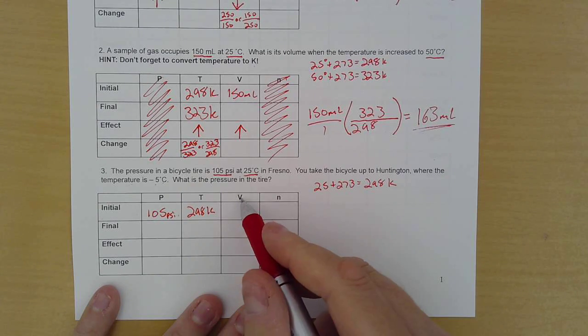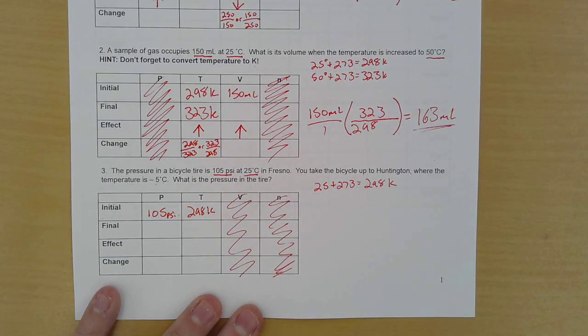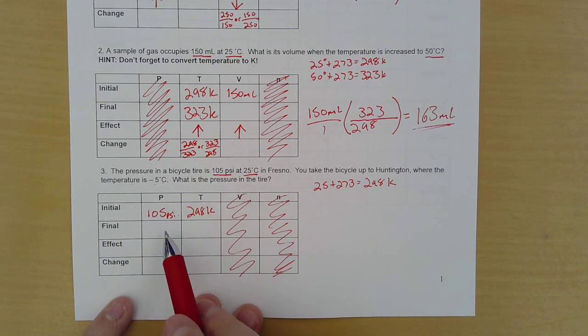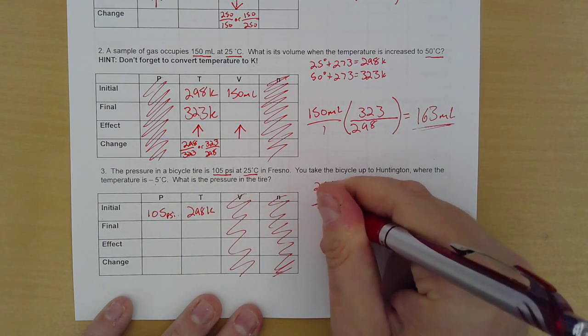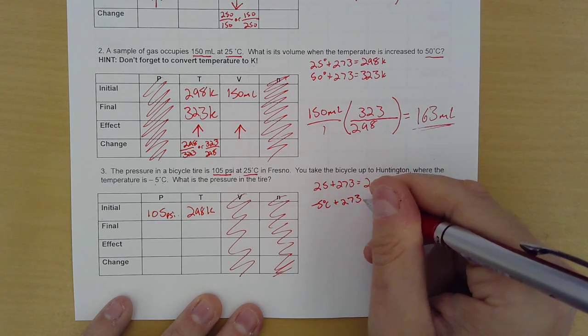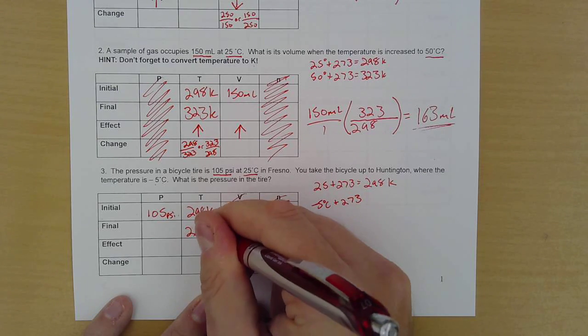It doesn't say anything about volume, doesn't say anything about amount, so we can scratch those out. I want to know what the pressure is, so I'm not given anything in that, right? And then lastly is this -5 degrees. So -5 degrees Celsius plus 273, and that should equal 268 Kelvin, right?